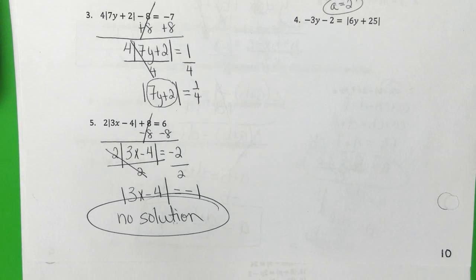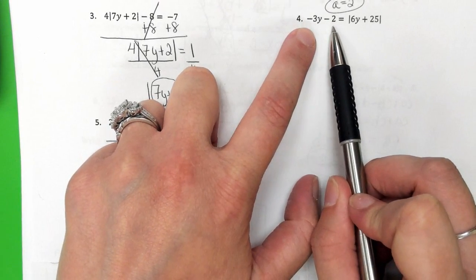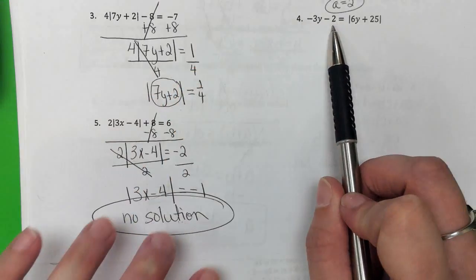Now, number 4 is different. Why? Okay, the absolute value is on the other side. That's one reason. So let's switch it around. And you have 2 y's, right? You have 3y minus 2 over here. Y'all okay with this?